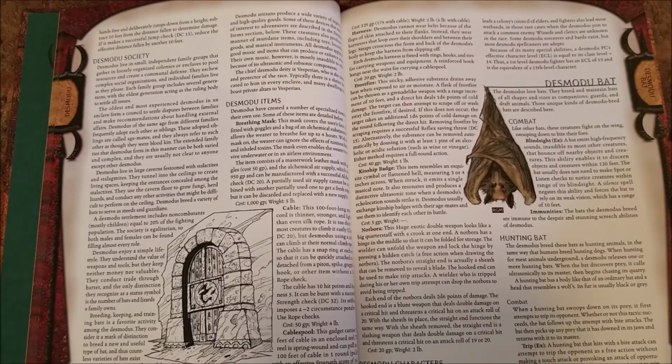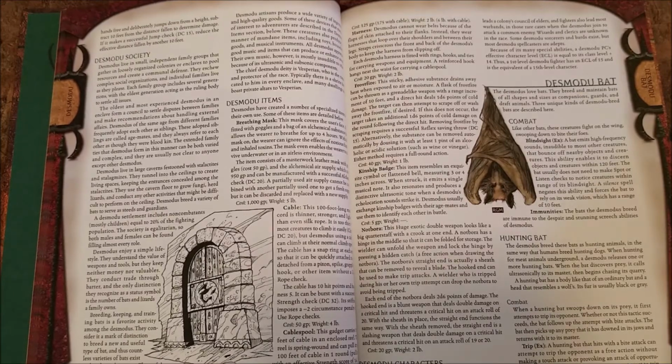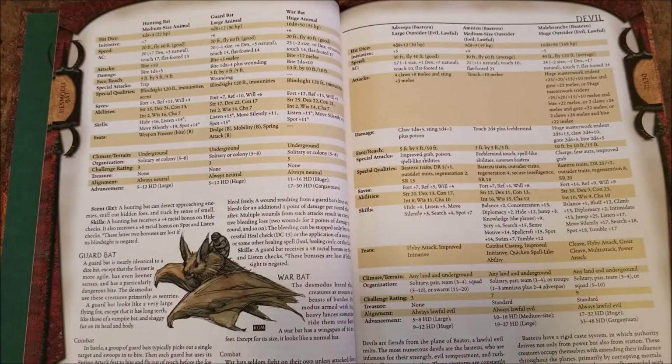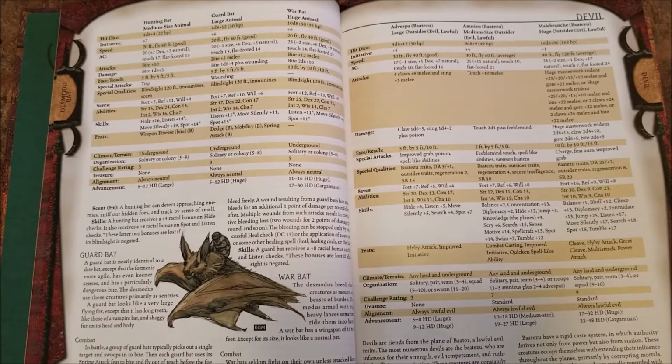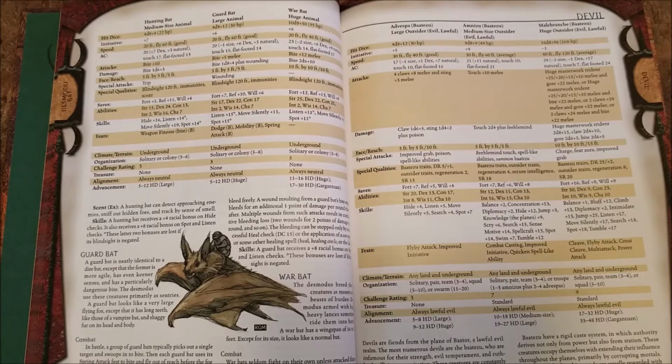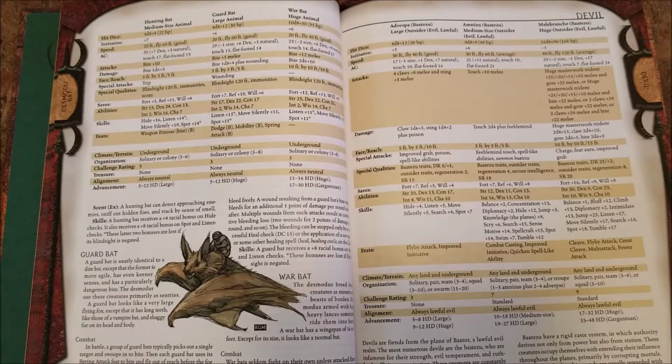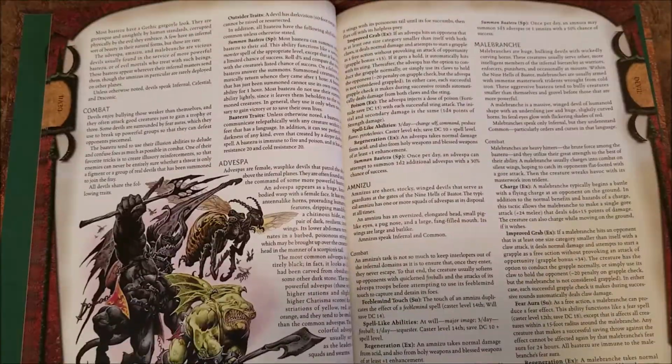And some really cool artwork. Even the black and white artwork for me has been really good in this book. There's not much of it, but what they do use, it's pretty good. Here we have the different types of bats: hunting bat, guard bat, war bat. And then, of course, we have our different devil breakdown from this particular book. The Advespa, the Amnezu, and the Malbrank, or the Batazu, which have been used in previous books many times over. And another excellent piece of art depicting each one of these.